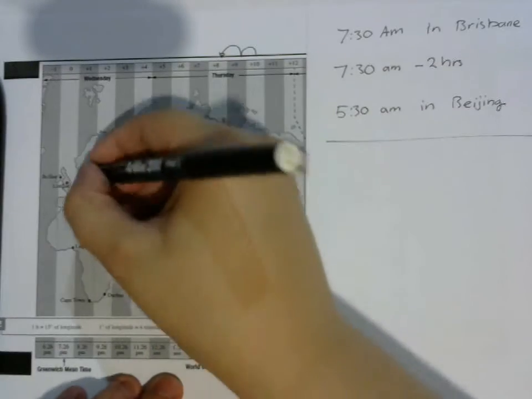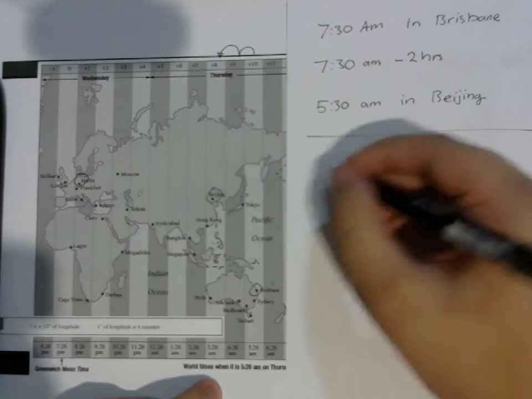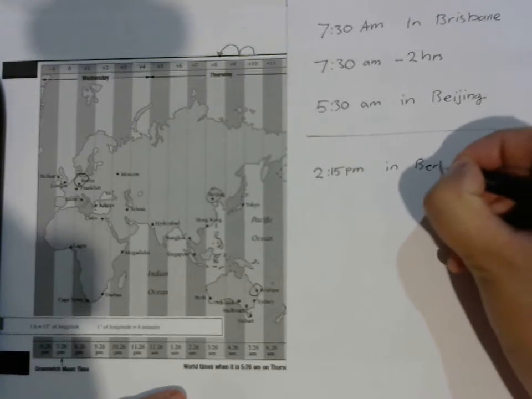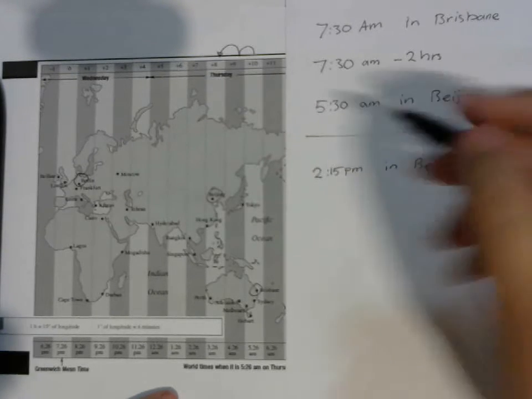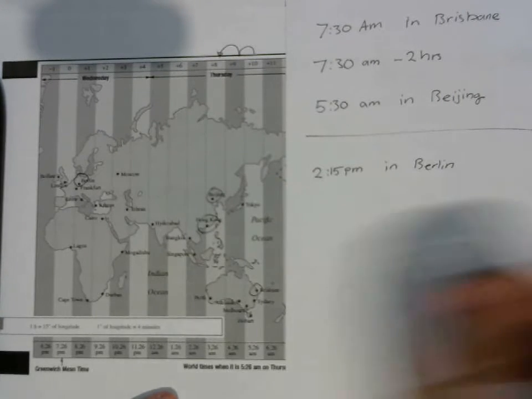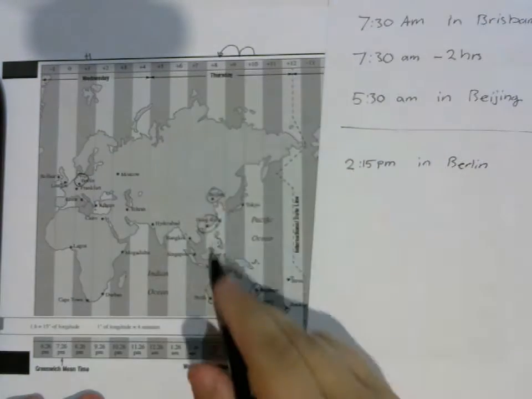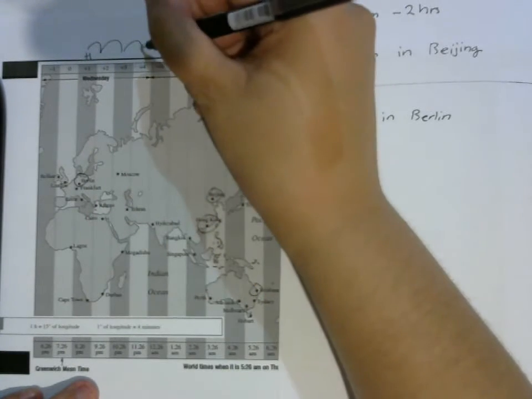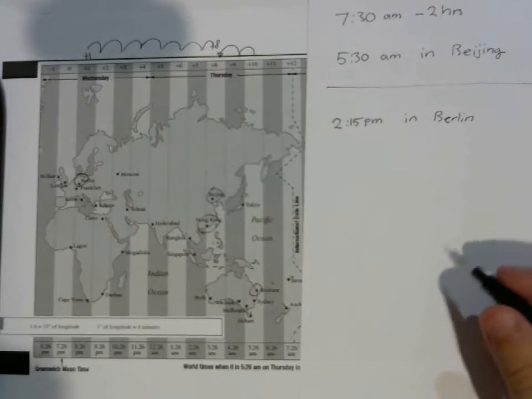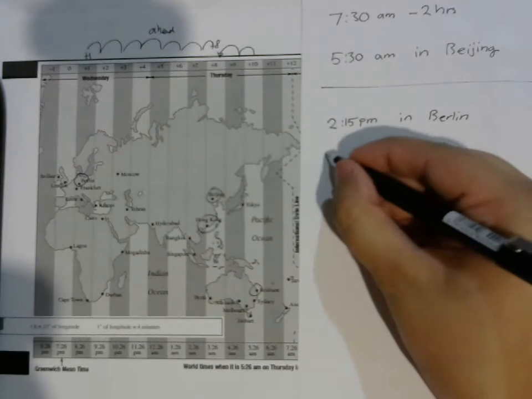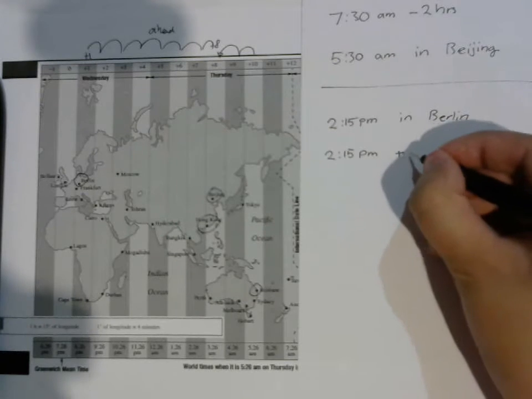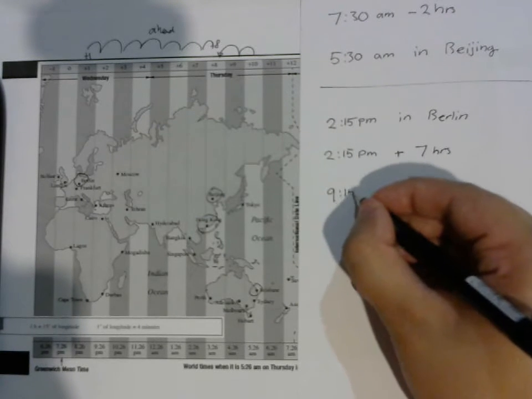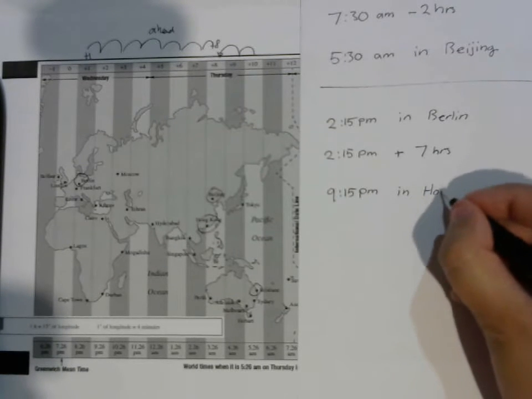What if it's the other way around? Let's say we're in Berlin. Let's go 2:15 p.m. in Berlin. What time is it going to be in Hong Kong? So Berlin is in the time zone +1. Hong Kong is in +8. Hong Kong is 1, 2, 3, 4, 5, 6, 7 time zones ahead. So using the time in Berlin, we're going to add 7 hours. 2 plus 7 is 9:15 p.m. in Hong Kong.